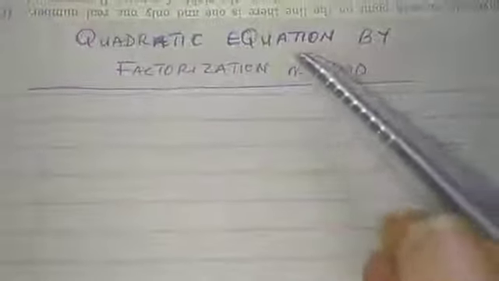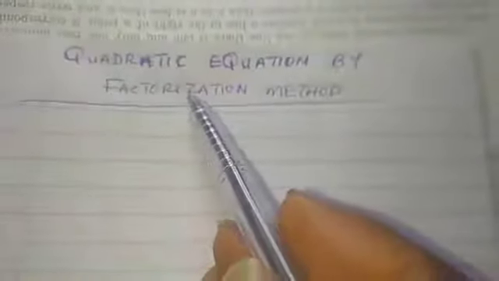Quadratic equation by factorization method. We have considered completing the square and the quadratic formula. Now we are considering the factorization method. Before that, we need to know how to find the factors of numbers.